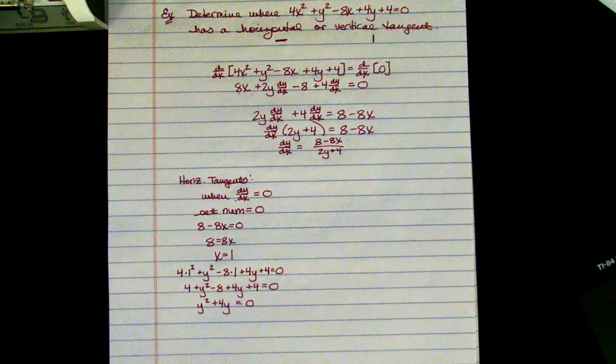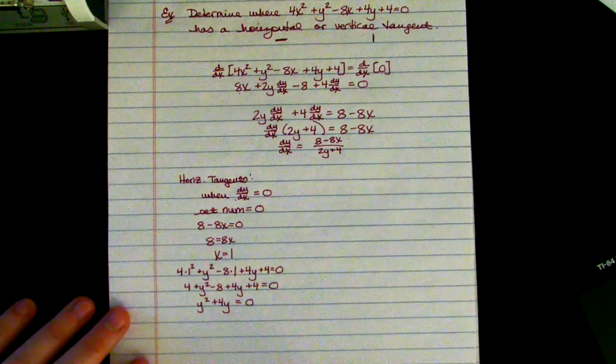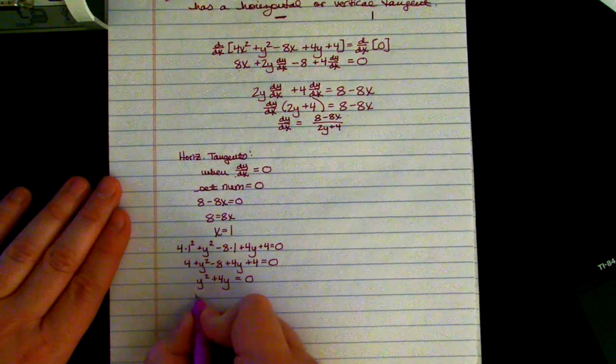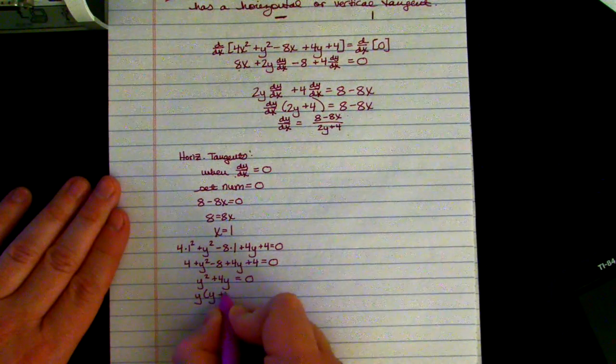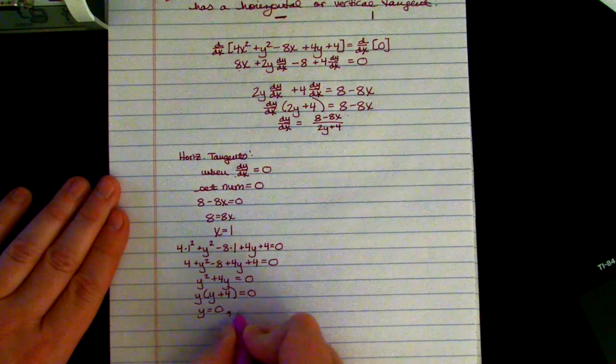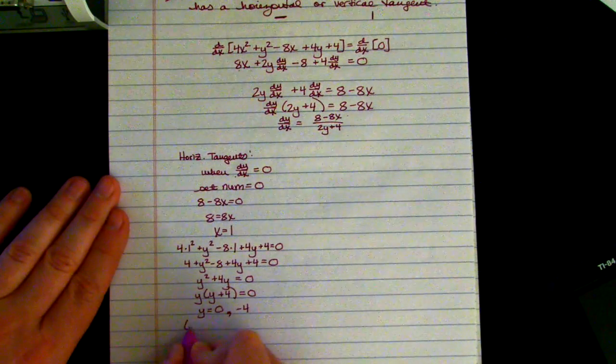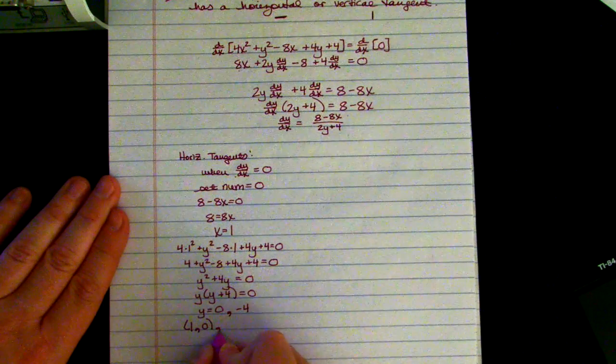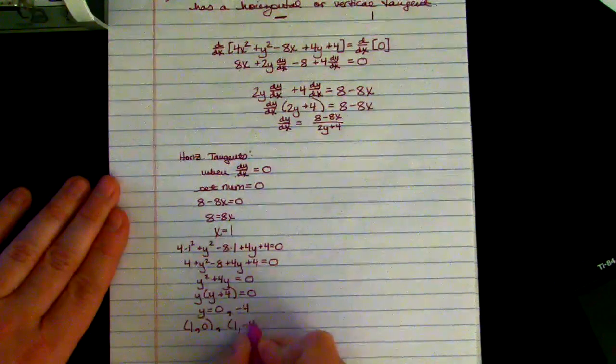It's a quadratic equation, which means I'm going to get two different answers. There are going to be two places when x equals 1 and I have a horizontal tangent. I'm going to factor out a y, get y times y plus 4 equals 0. y is going to equal 0 and negative 4, which means I have a horizontal tangent at (1, 0) and another one at (1, -4).